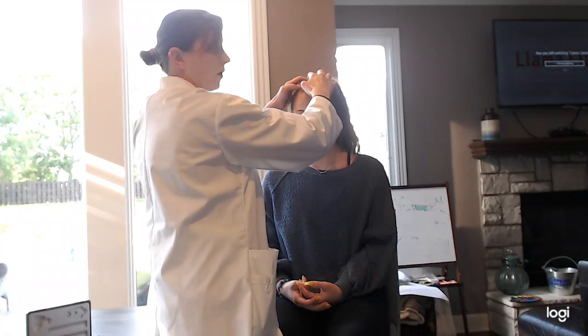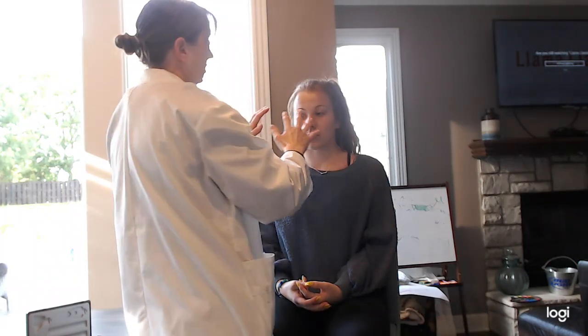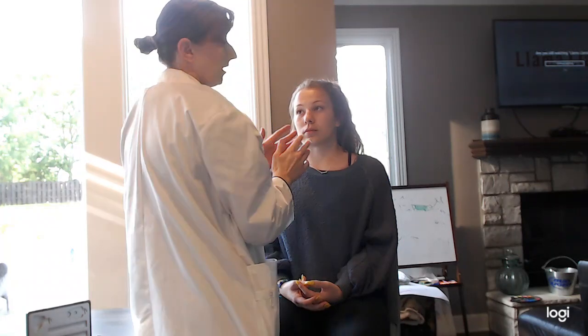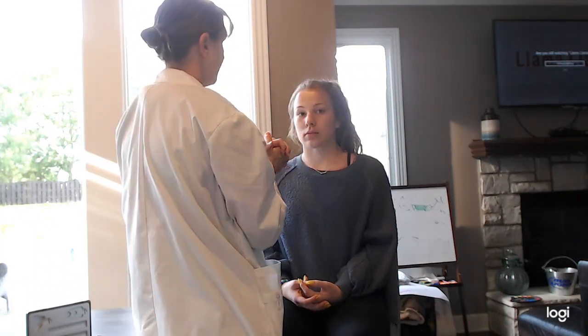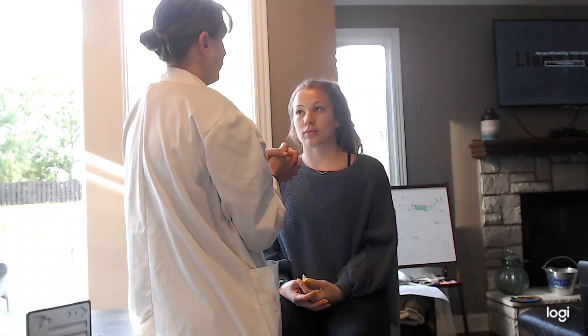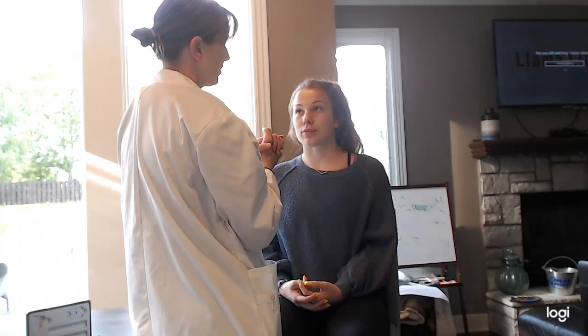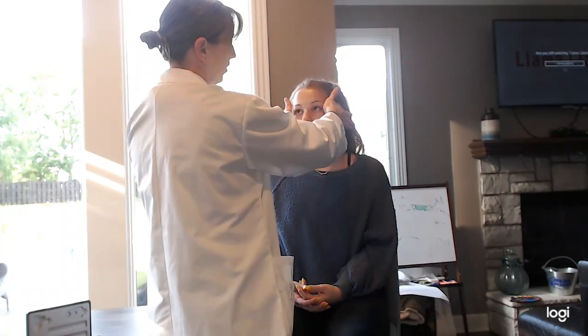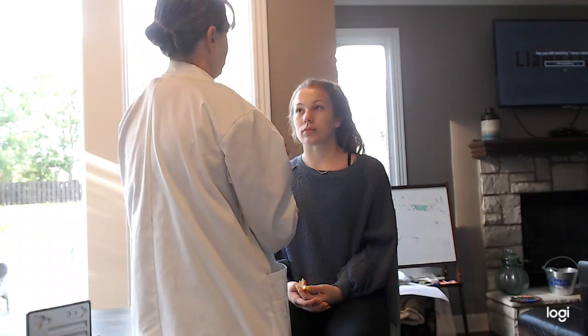Next, we'll go on to the face. We're looking again, inspecting for symmetry, any scars, lesions, open areas. We're looking at the eyes for even symmetry. We're looking at the ears to see if they're symmetrical and with the inner eye. We're looking at the lips and the nose.